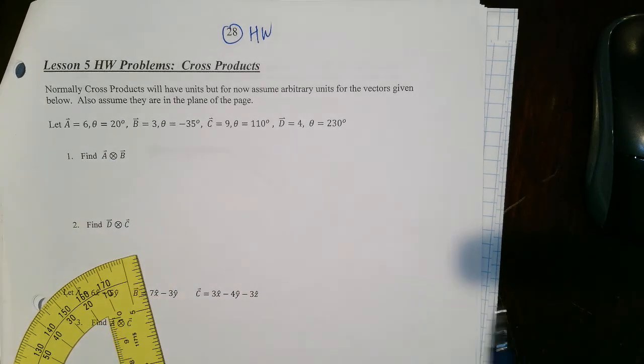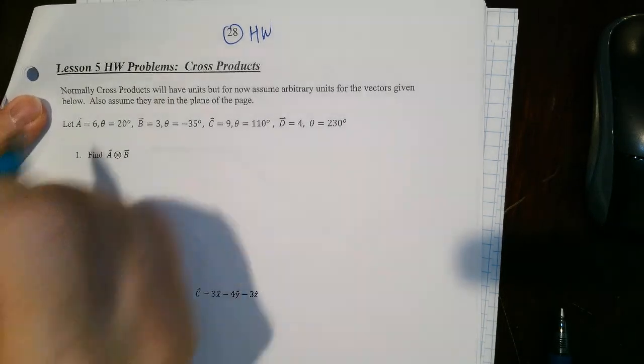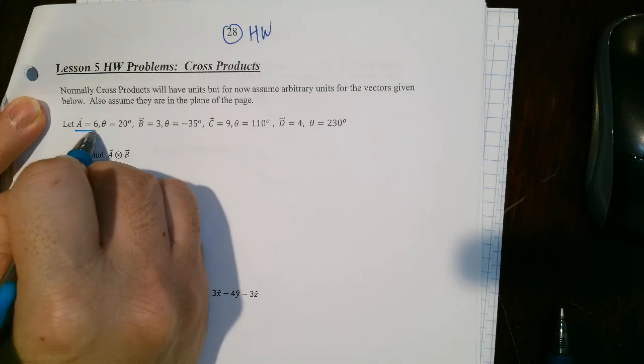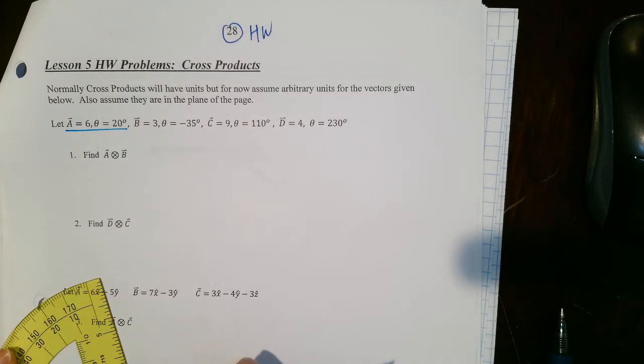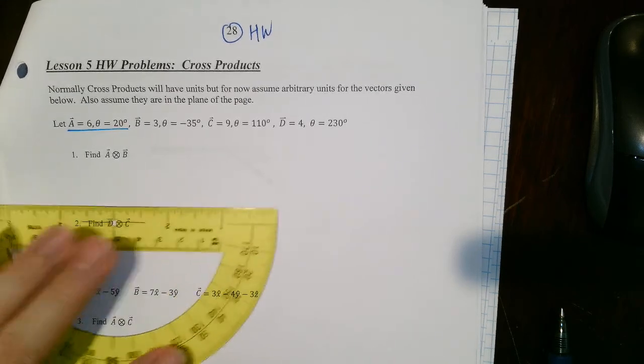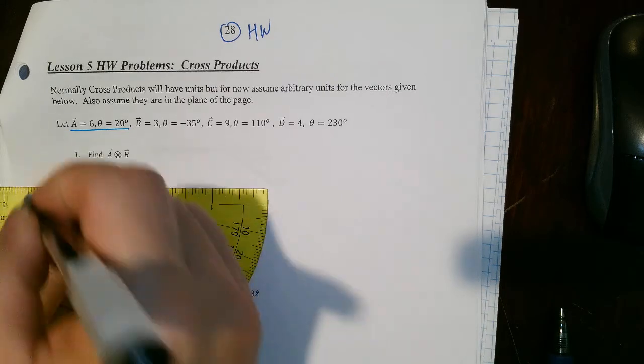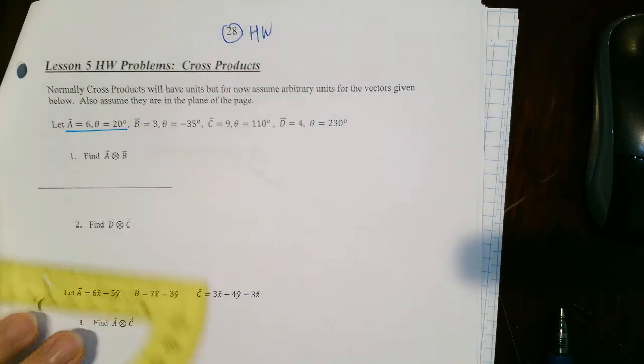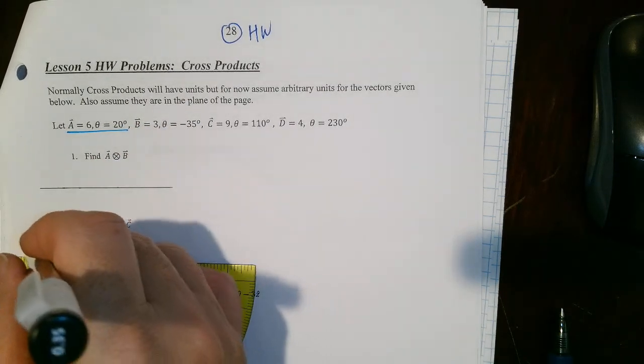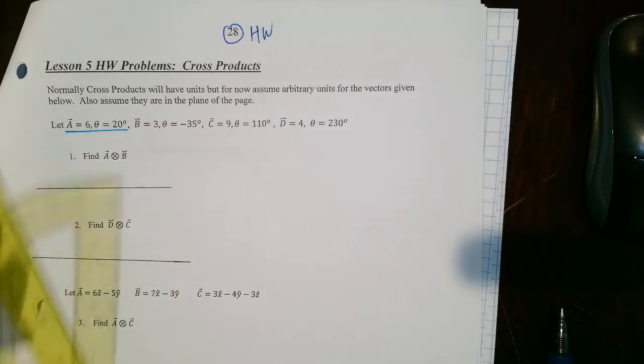We've got a vector here, and the A vector happens to be 6 units long, at 20 degrees from the positive x-axis. So I'm going to draw this out so we can visualize what we're doing here. So here's your, I'm going to do this too. Get these out of the way.